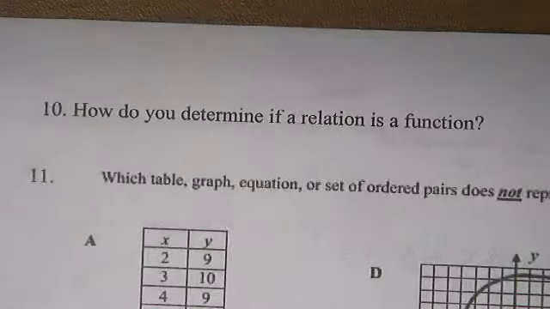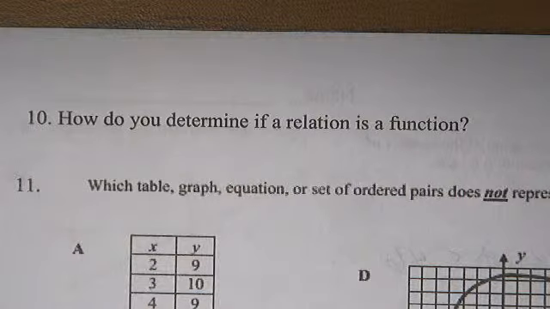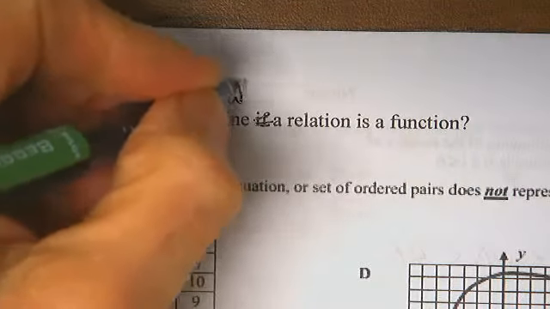Algebra 1 review, problem 10. How do you determine whether a relation is a function?